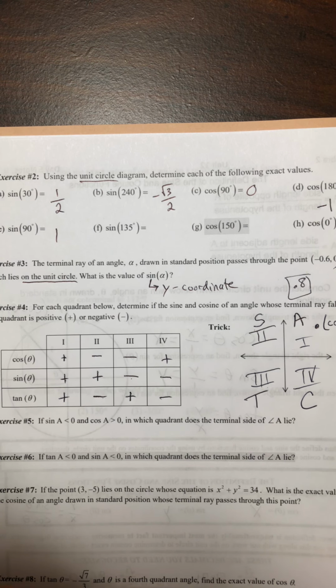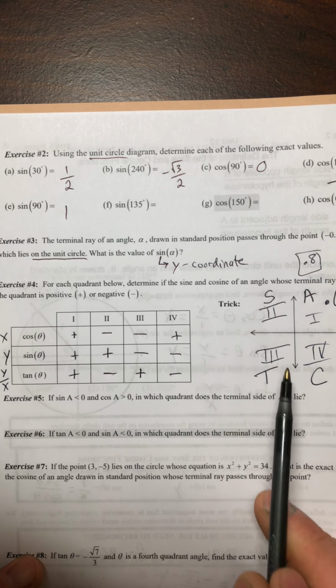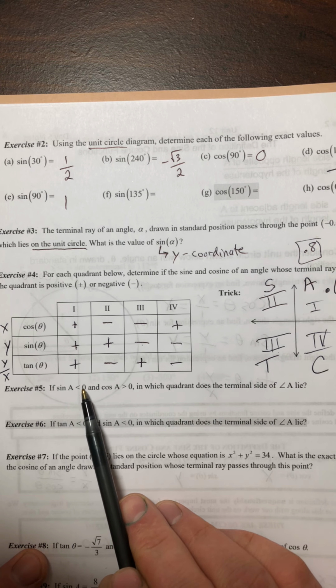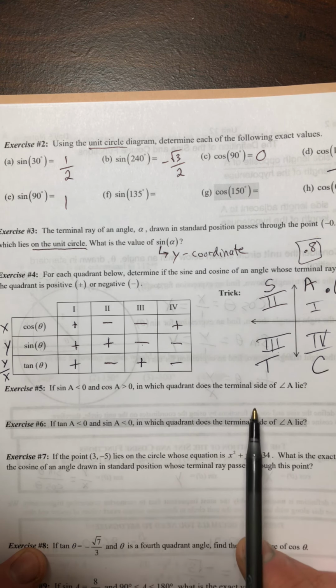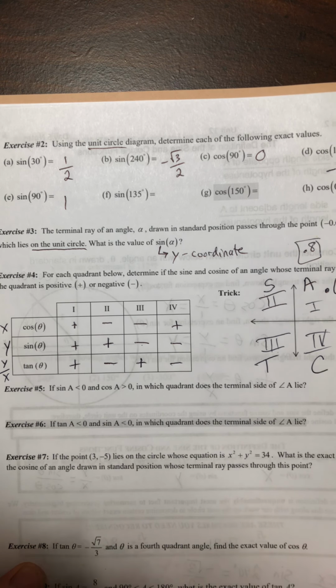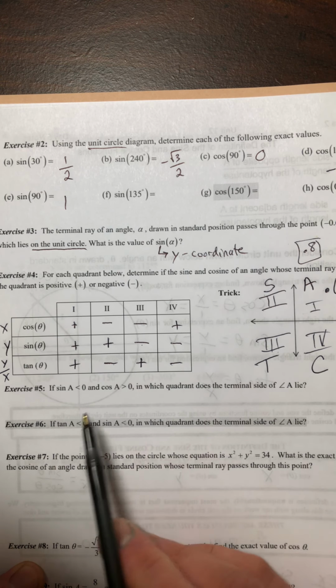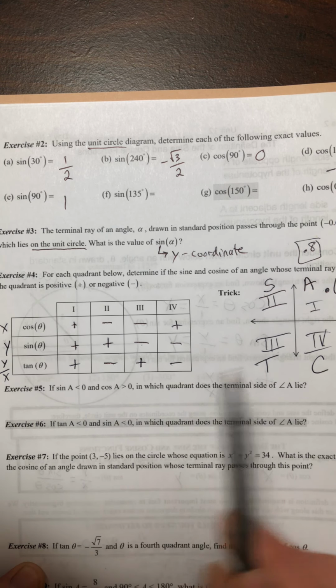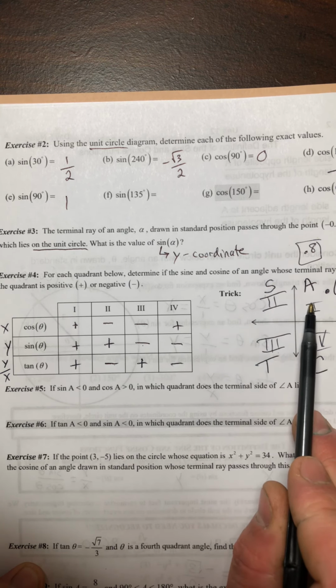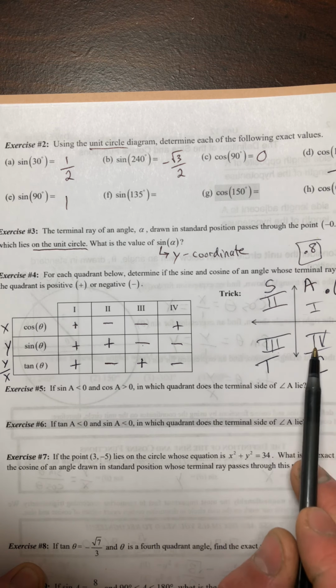Number 5 and 6, I kind of use this as a chart a little bit. If sine of A is less than 0, so it's negative, cosine is positive because it's greater than 0, which quadrant is the terminal side of A in? All right, so if sine is negative, where's sine negative? It's only positive here or here because they're all positive here. So if it's negative, it's got to be in 3 and 4.